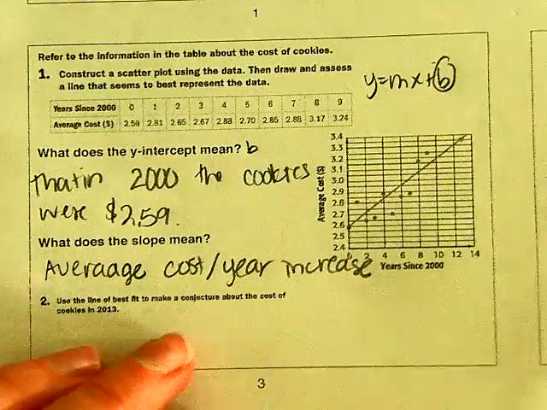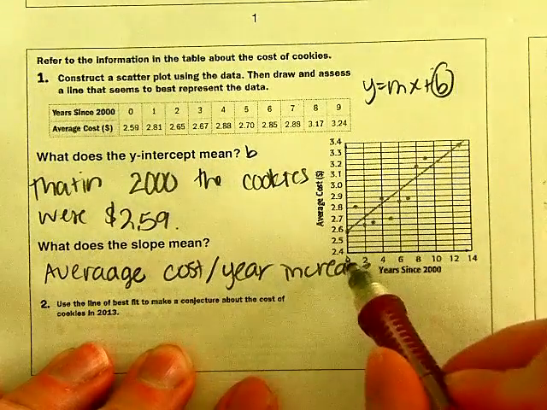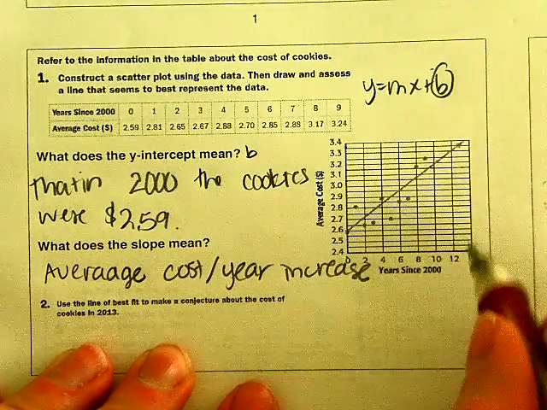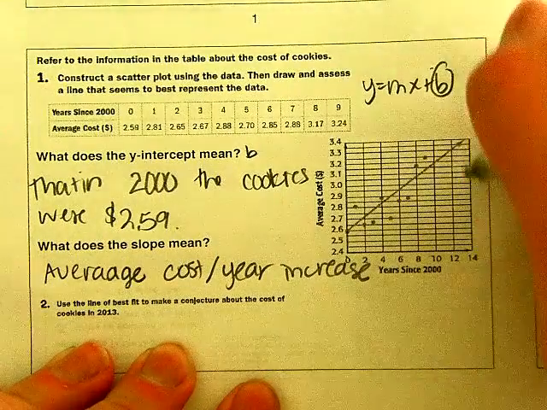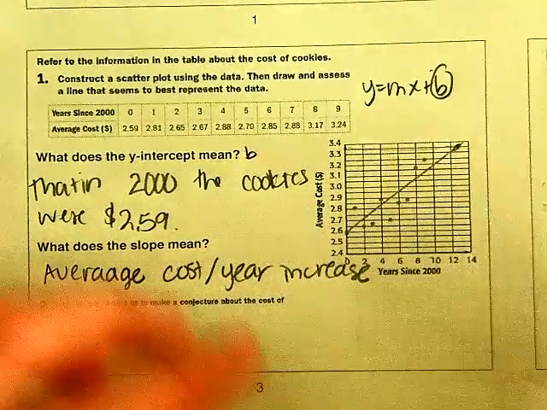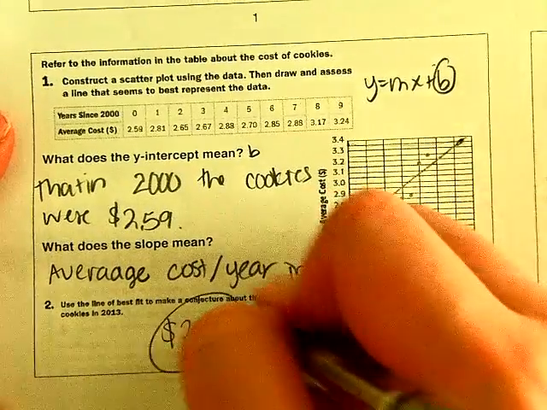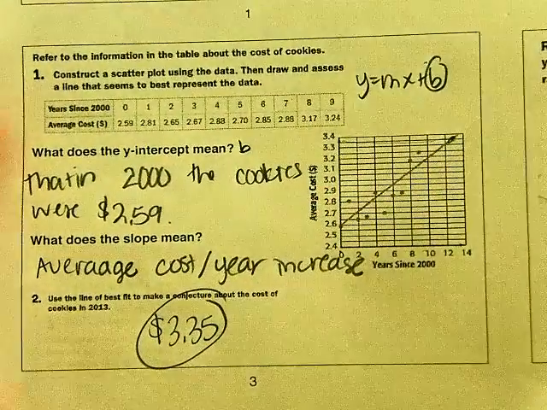Use the line of best fit to make a conjecture about the cost of cookies in 2013. So that would be if we go, here's 2000, 2010, 2012, 2013. If we brought that up here, looks like they would be about, I'd say $3.35. Using the graph to help us there.